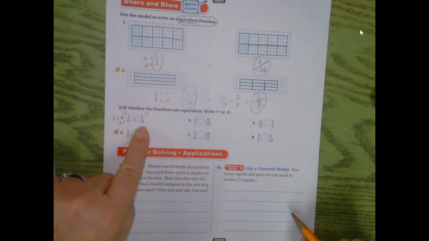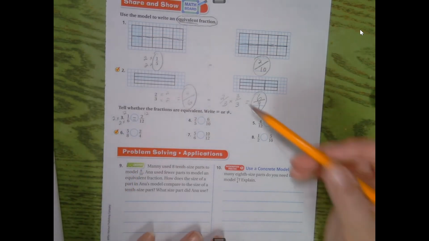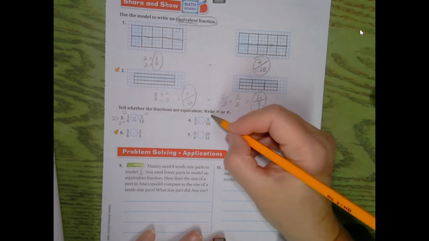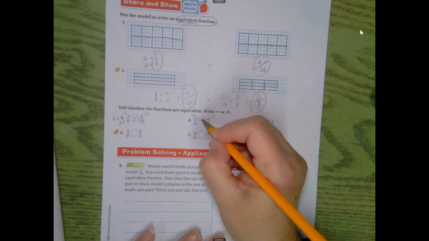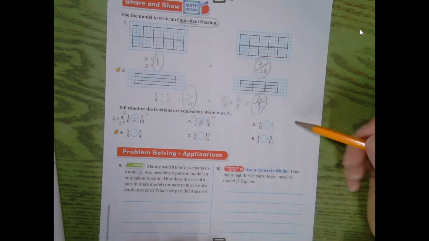If you get that number on the other side, then they are equal. I just think it's faster to cross multiply. Okay, 5 times 6 is 30. 10 times 2 is 20. That means these are not equal. Okay, let's not cross multiply.